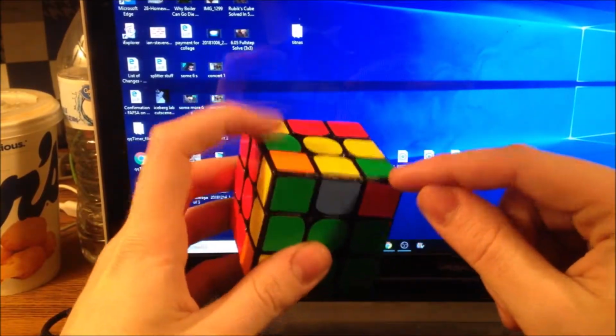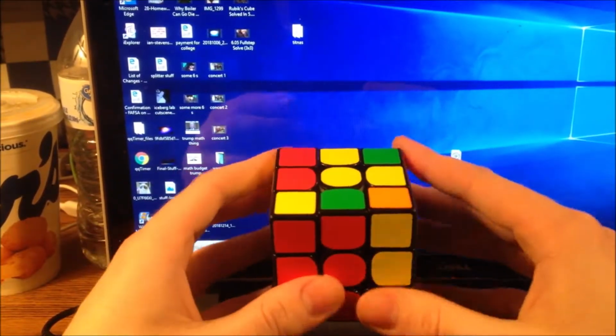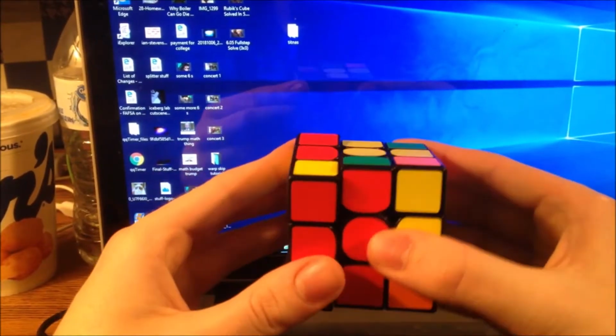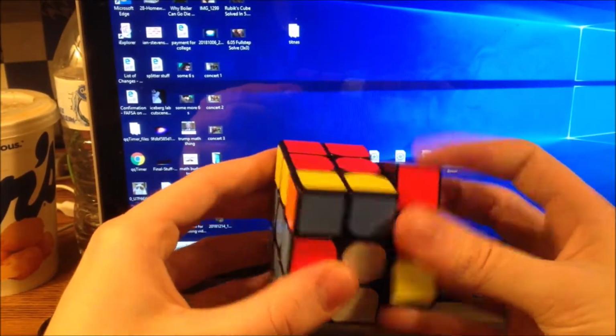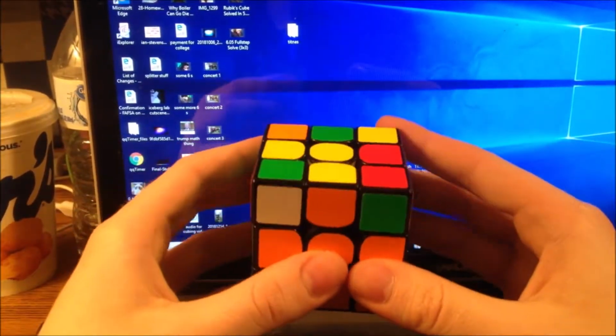We got the mirror of the case. So now we have this case and we have this edge orientation. So you can do it from this angle or from this angle, but I'll show you both of them. So here's this from this angle. And here's it from this angle.